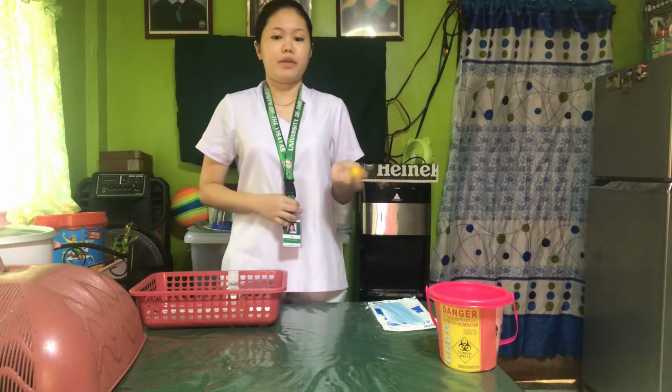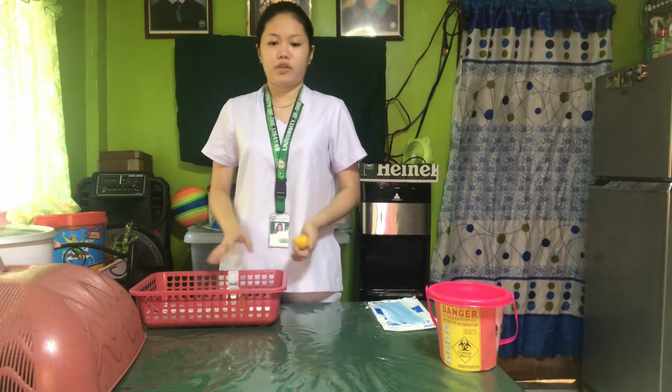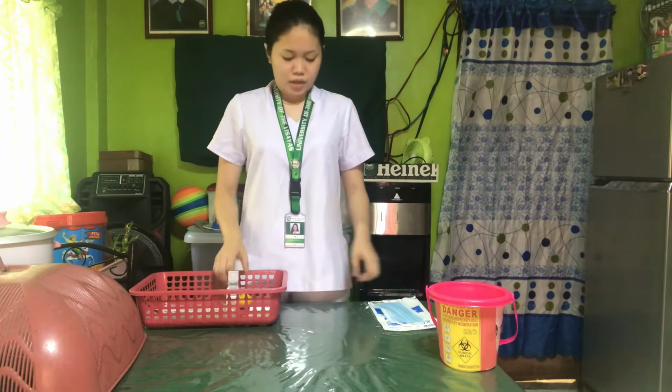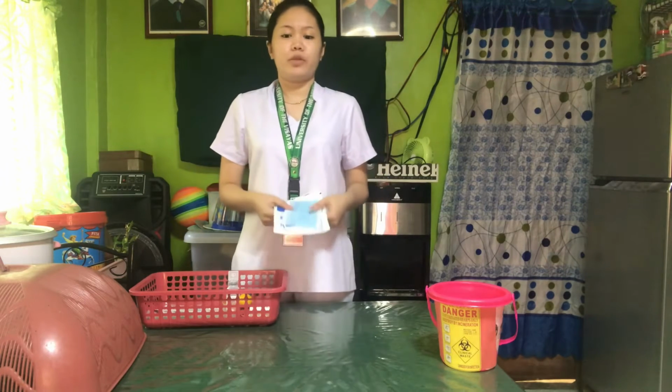and a tomato, because I cannot administer parenteral medication in this return demonstration without the supervision of a licensed nurse. I will be using this tomato, assuming that this is my patient for today, and we will be placing the equipment in a medication tray to make it convenient for us to carry the medication. And also, we have here sterile gloves and a face mask to protect ourselves and the patient from possible transmission of microorganisms.